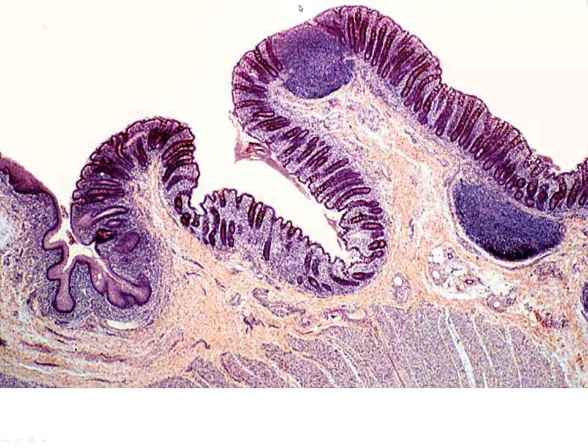So as we look at that transition, we can see our crypts of Lieberkühn. We do have some lymphoid nodules. These are not going to be indicative of what we see in ileum, not Peyer's patches. These are not permanent. But we're going to transition from our crypts of Lieberkühn. Now we're getting into our stratified squamous, thin skin type of epithelium. So this marks that transition between the anal epithelium and our surface epithelium.